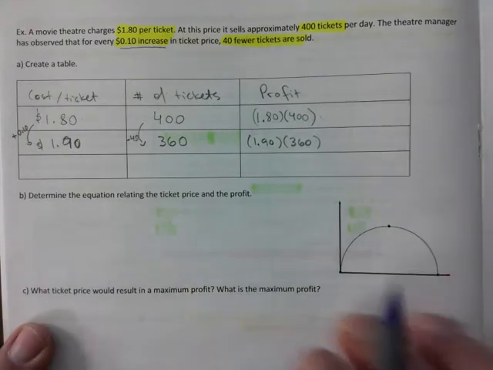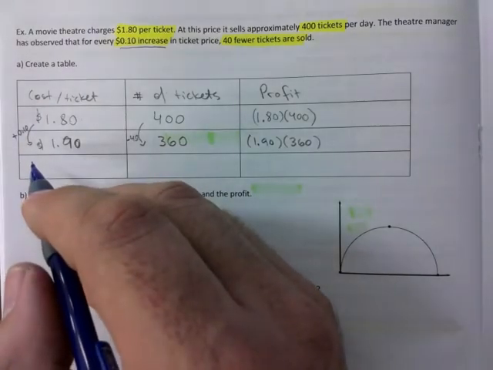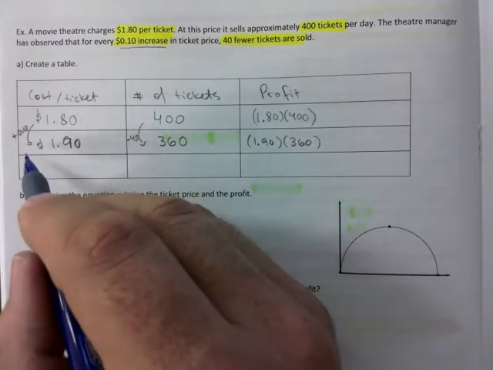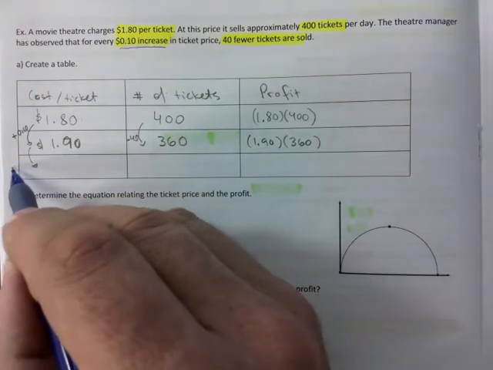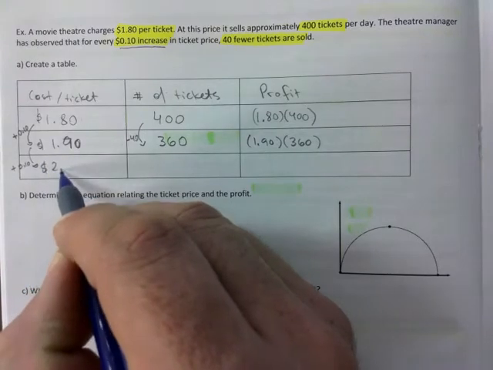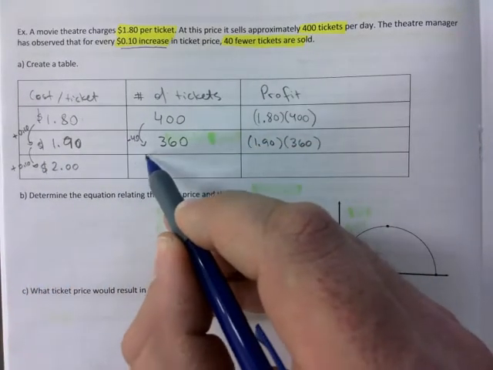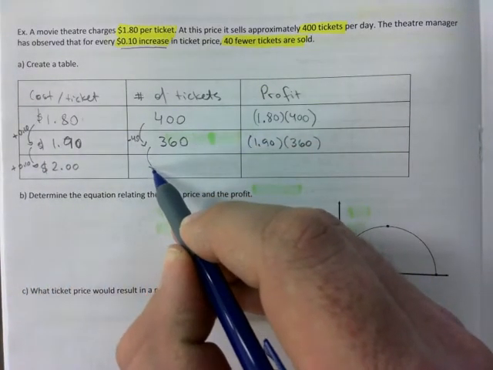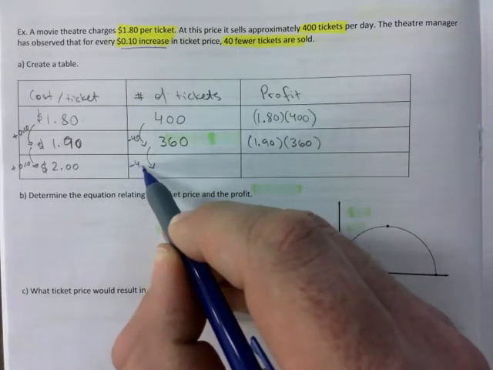And then that goes one more time. You could do more, but we're going to always just stop at 3 because that's all we need, right? So this is plus 10 cents. So that gets you to $2 a ticket. And watch this, you need to subtract 40 again.